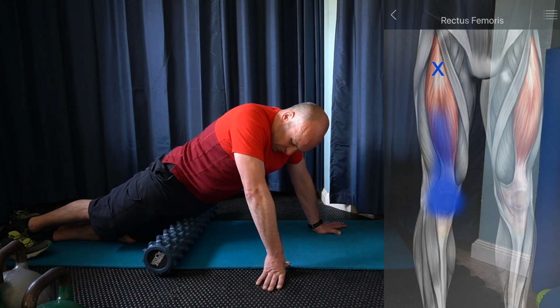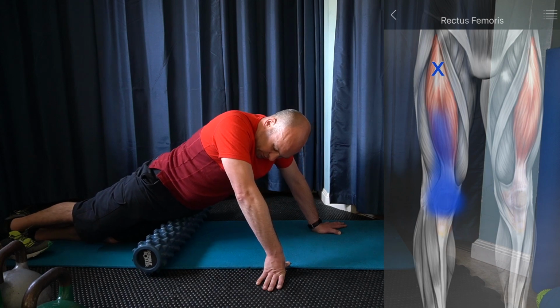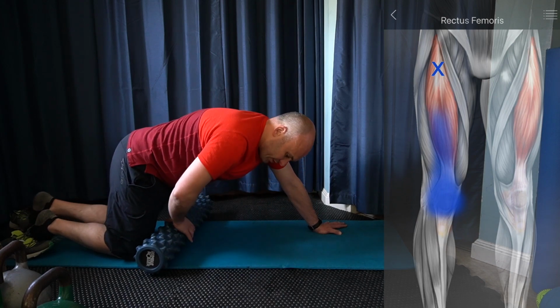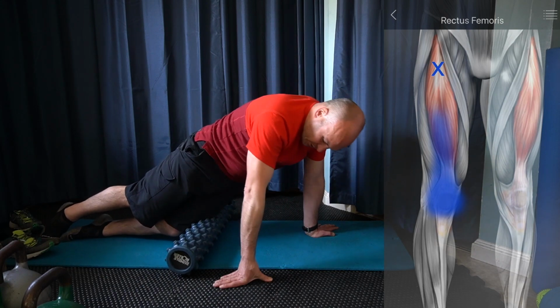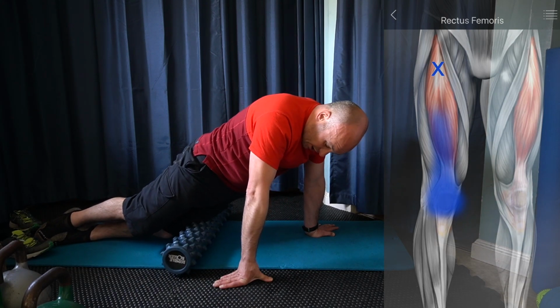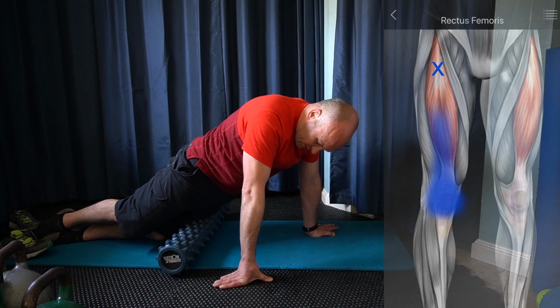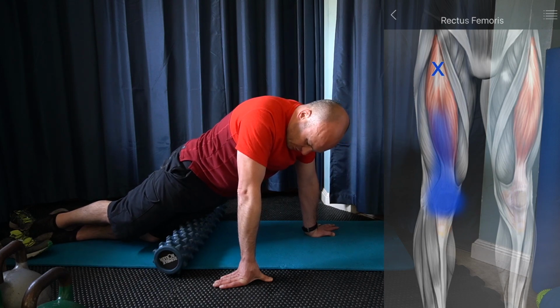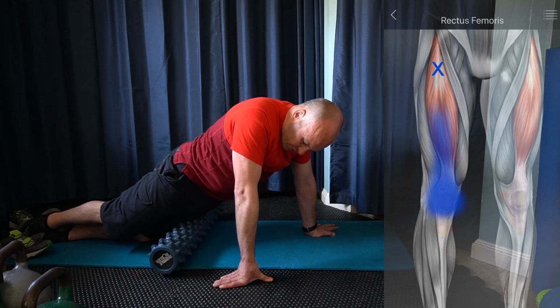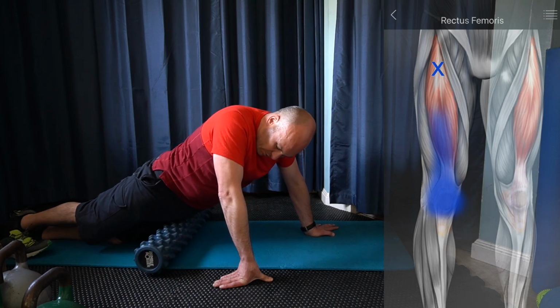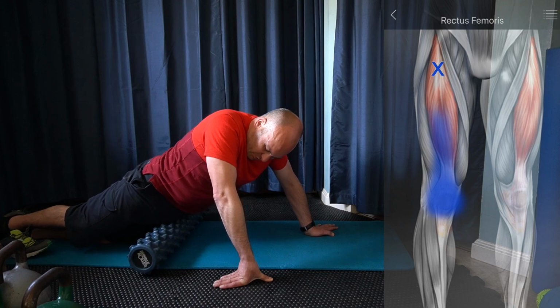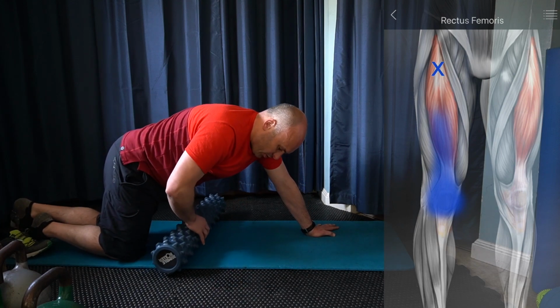So you might find that in different spots you've got tighter areas and looser areas. Normally around that muscle tendon junction, quite close to the knee, you might find it's a little bit more tender, and as you get about a third, two thirds of the way up, it's less tender, and then you can actually roll a bit quicker, because you're not really influencing too much there.